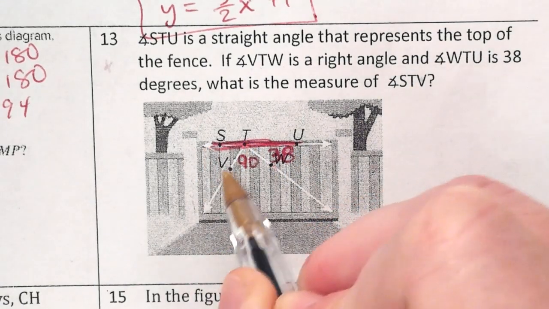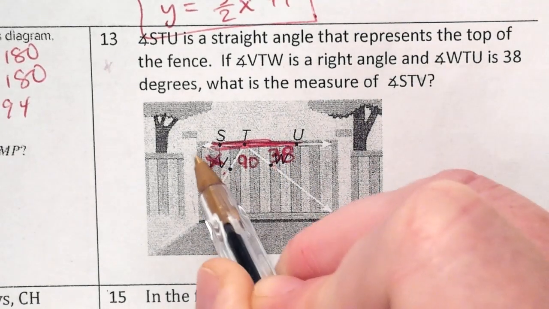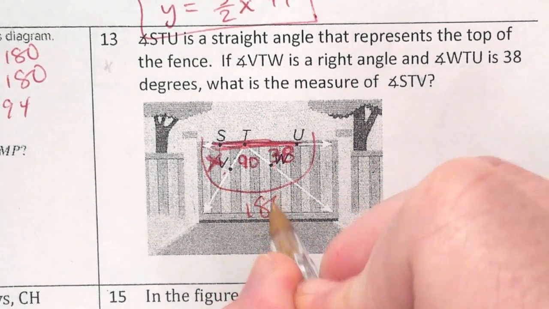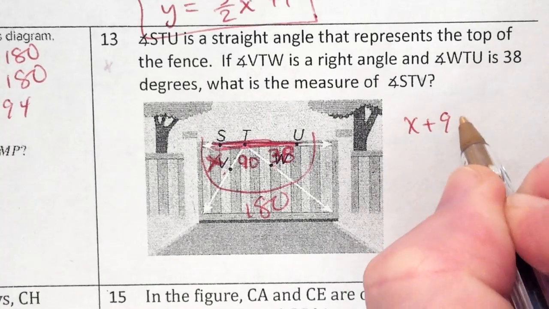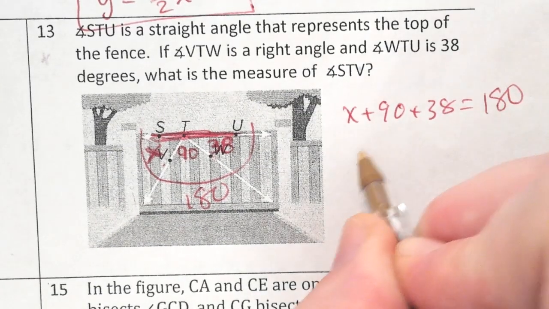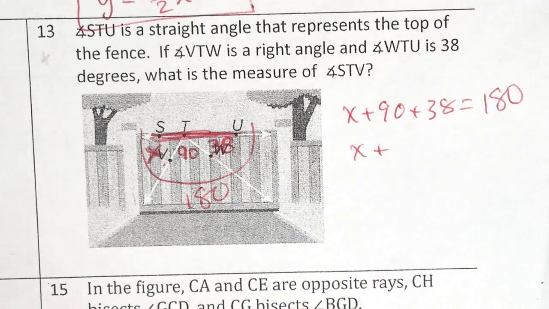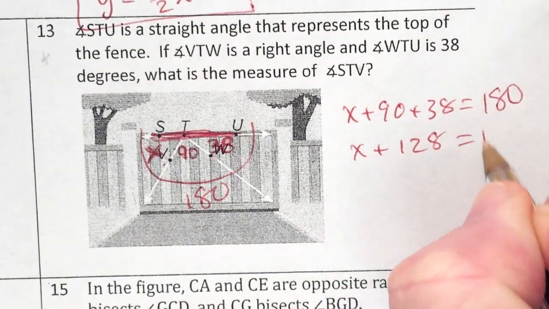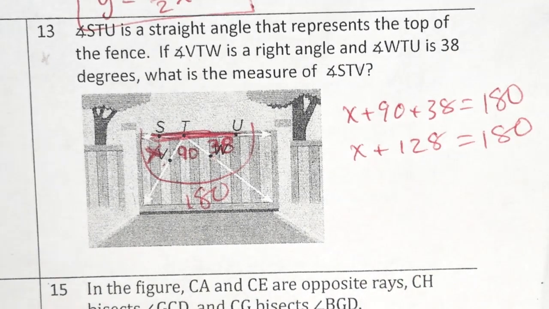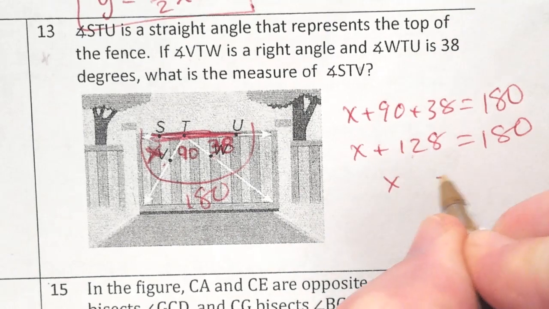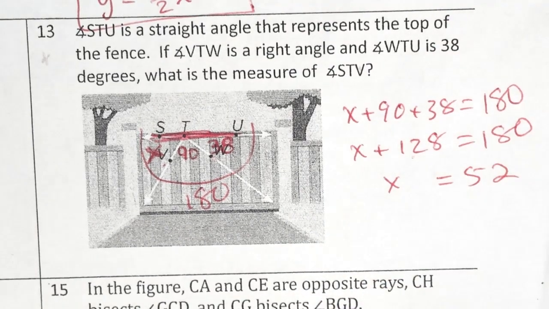What is STV? So what's this angle over here? Well, together they make a straight line, right? So they make 180 degrees. So x plus 90 plus 38 equals 180. So 90 plus that 38, that is 128. We're going to subtract 128 from both sides, and we are left with x equals 52. And that was that answer.